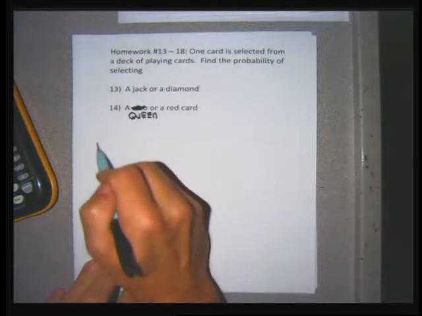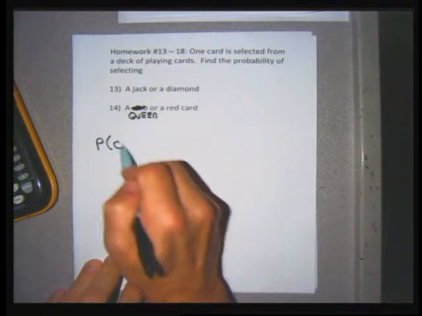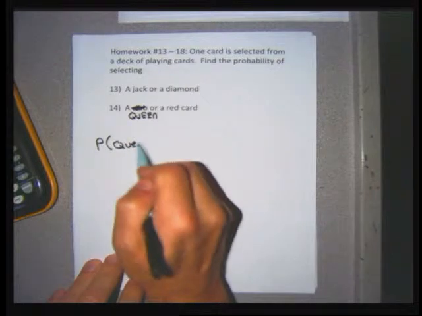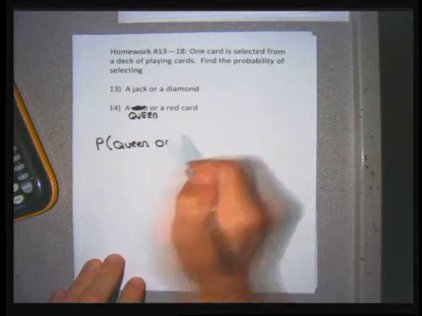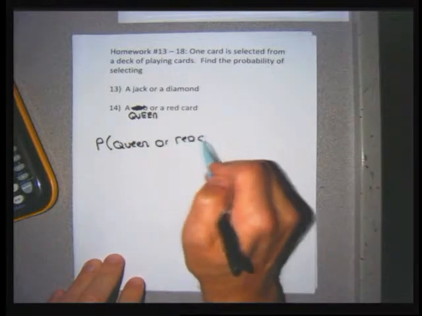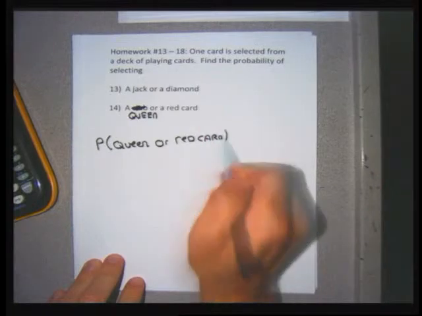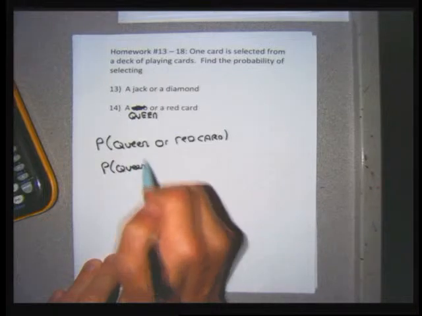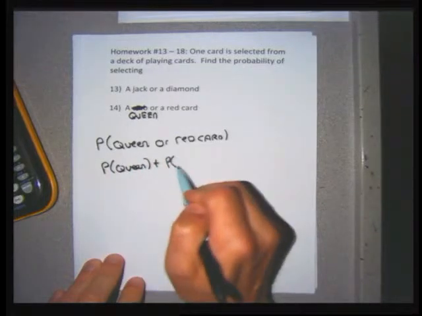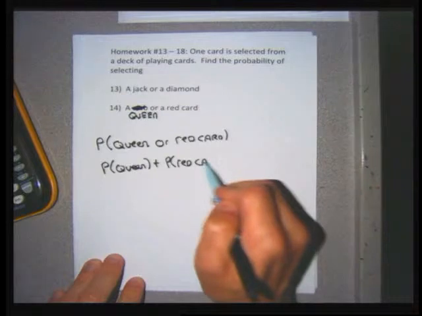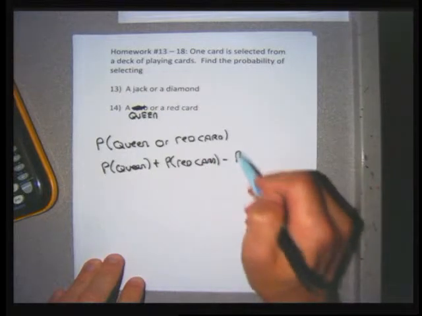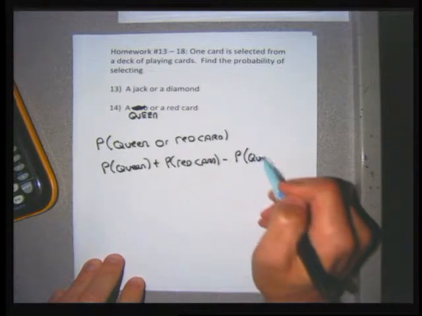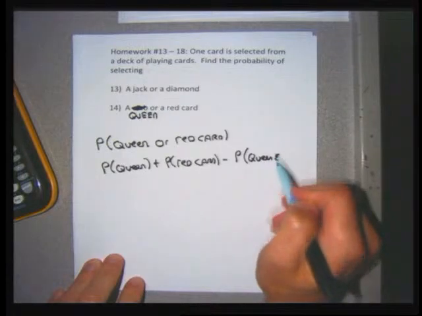So I'm picking one card and it's an or probability, so I can use the formula. So the probability for my modified problem 14, of getting a queen or a red card, equals the probability of getting a queen plus the probability of getting a red card less the probability of getting a card that's both a queen and red.